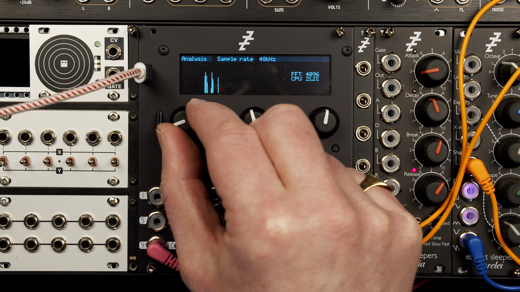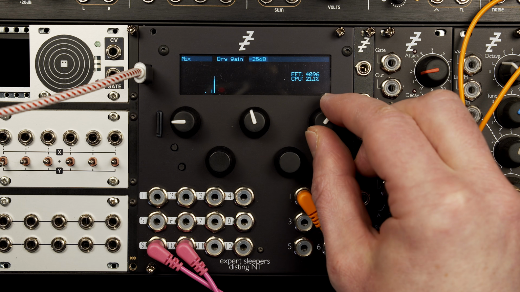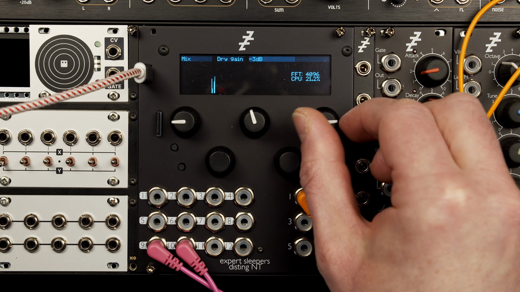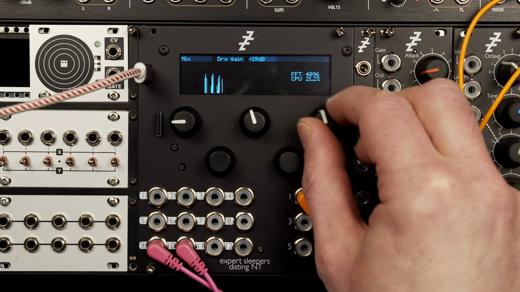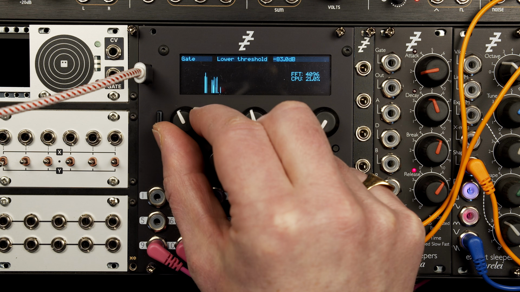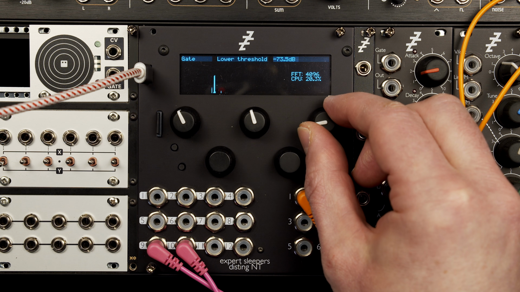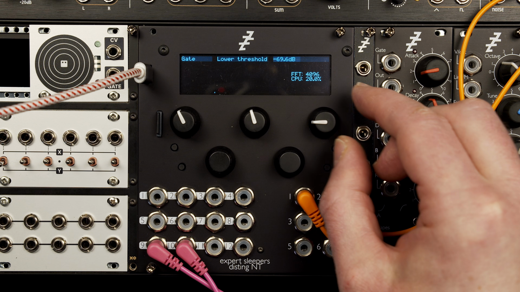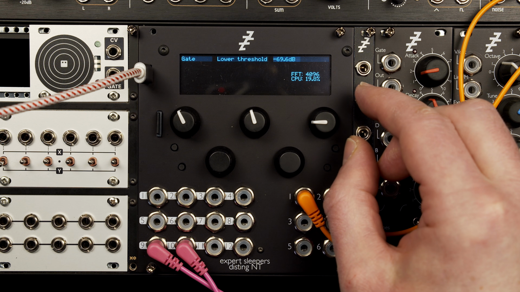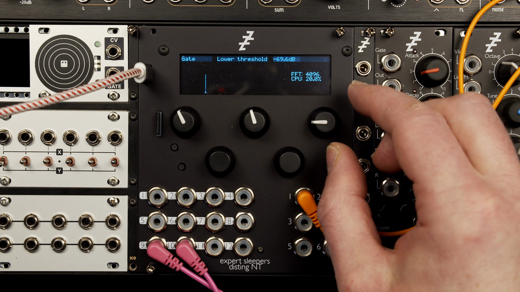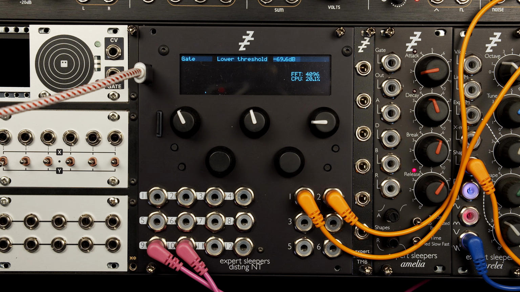So just as a reminder of what this is working on. That's with quite a high threshold, so not much is getting through apart from when it gets loud. Let's go back to our piano.